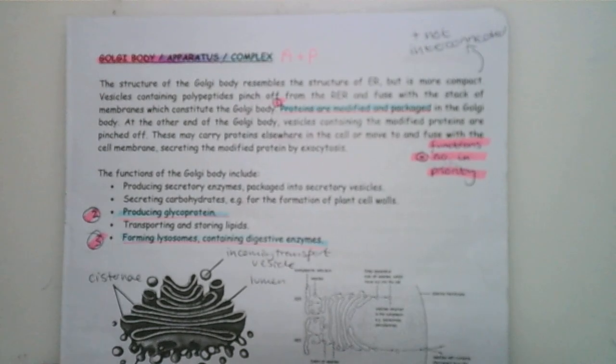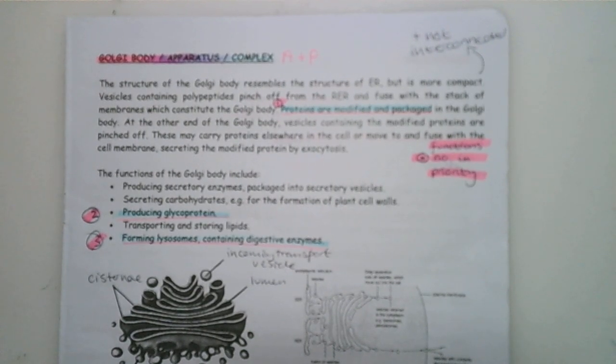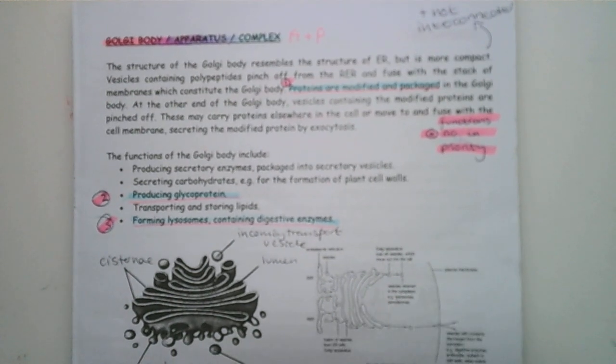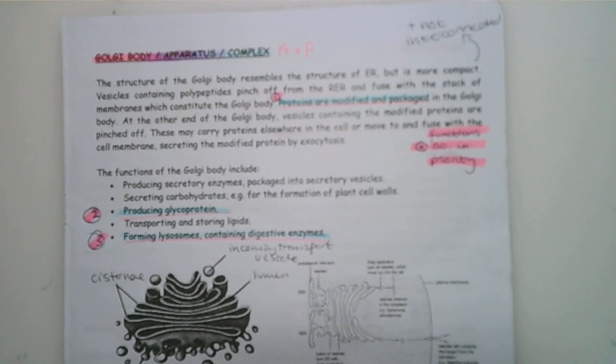Now the Golgi body, or Golgi apparatus, or Golgi complex, in animals and plants. So the structure of the Golgi body resembles that of the structure of the endoplasmic reticulum, but it's more compact and is not interconnected. Vesicles containing polypeptides pinch off from the rough endoplasmic reticulum and fuse with the stack of membranes which constitute the Golgi body. Proteins are modified and packaged in the Golgi body.